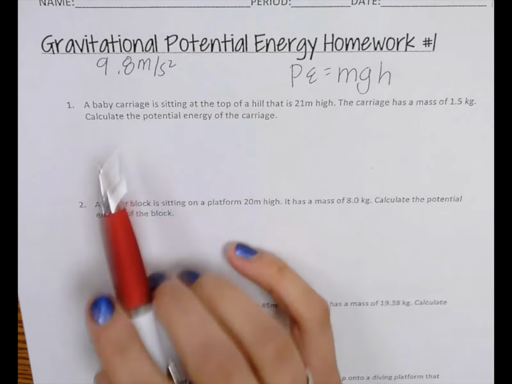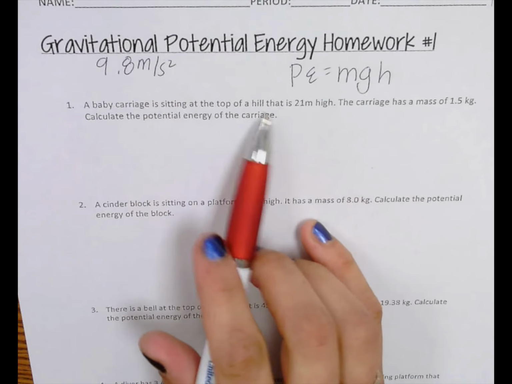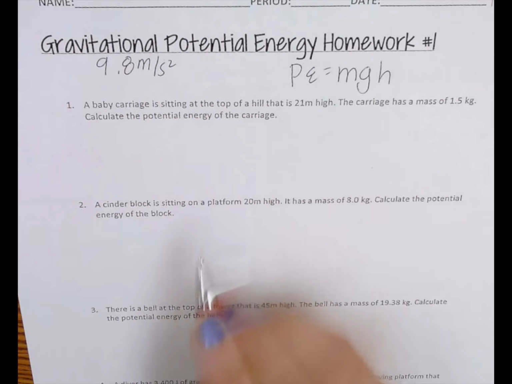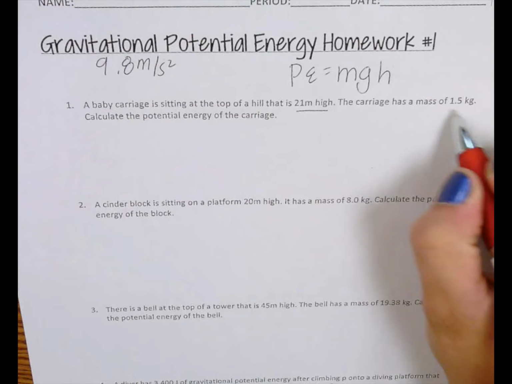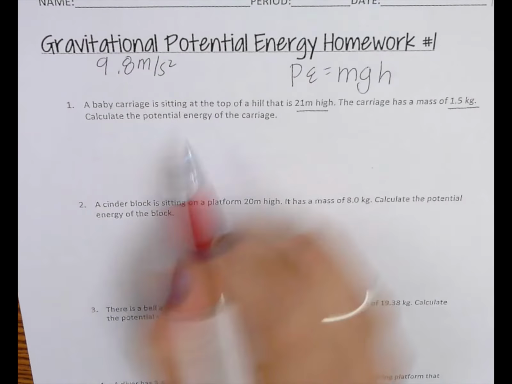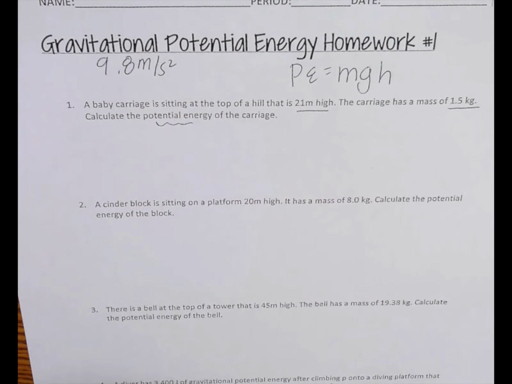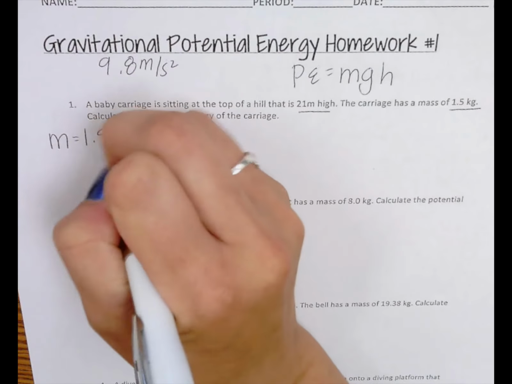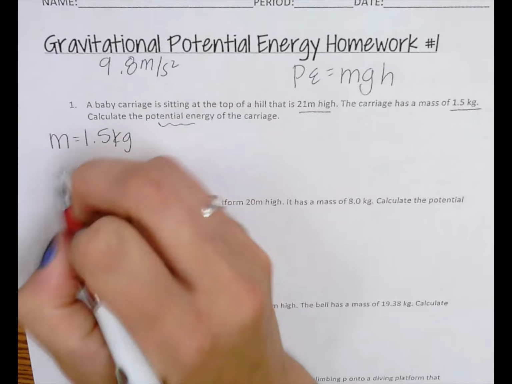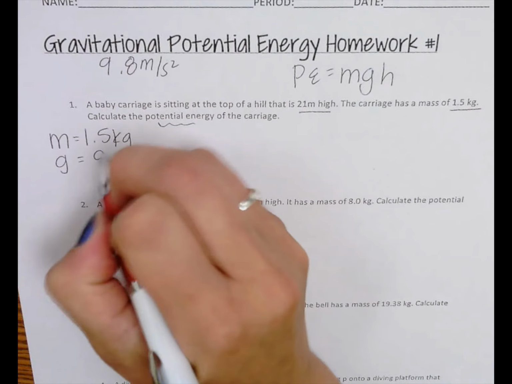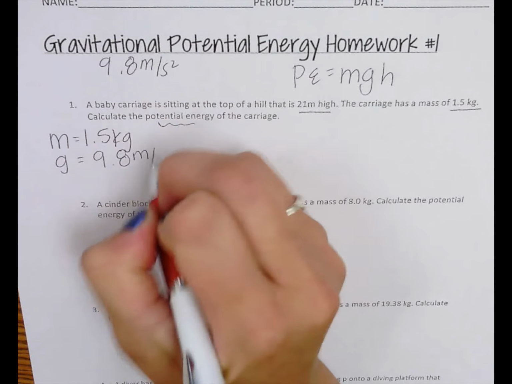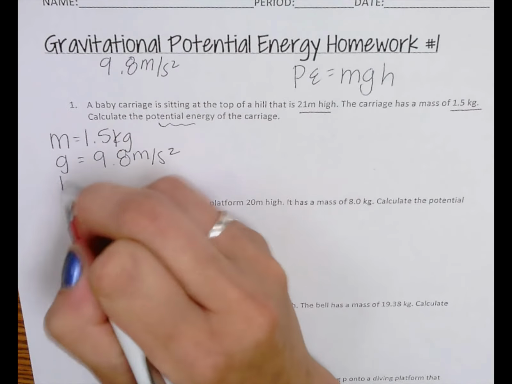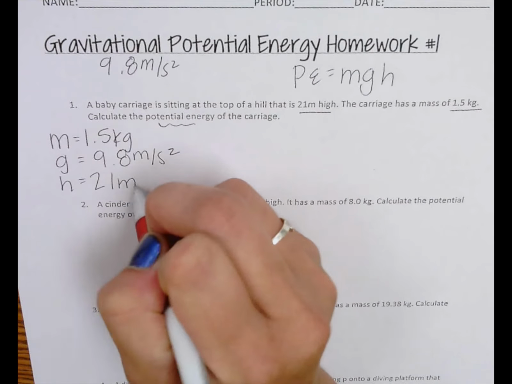So, a baby carriage is sitting at the top of the hill that is 21 meters high. The carriage has a mass of 1.5 kilograms. Calculate the potential energy of the carriage. So let's look at what variables we have. We have a mass of 1.5 kilograms. We know that gravity acceleration is 9.8 meters per second squared, and we know that the height is 21 meters.